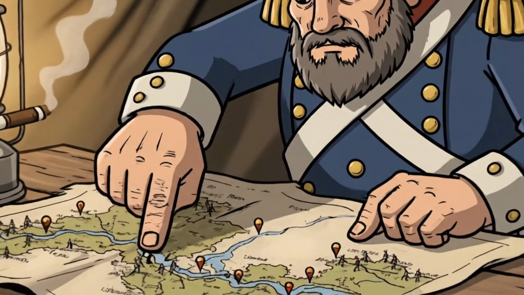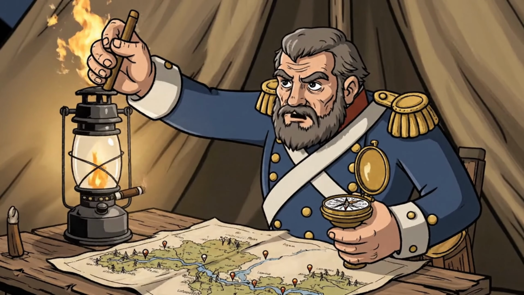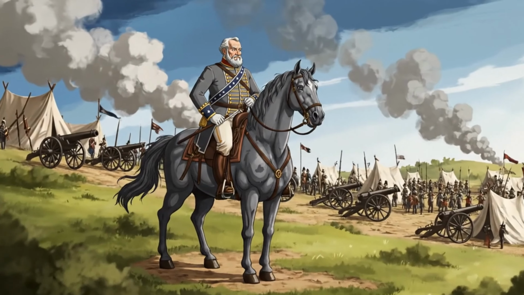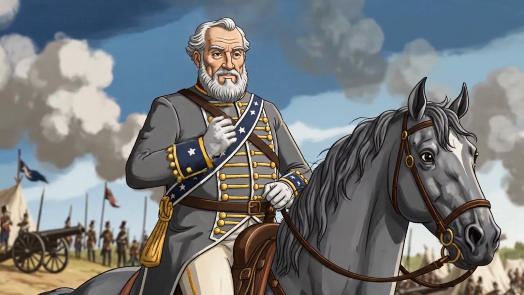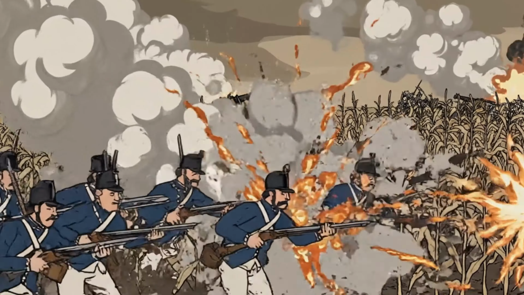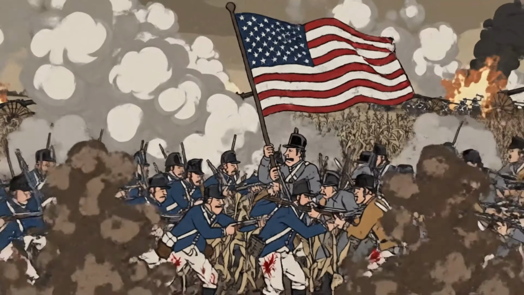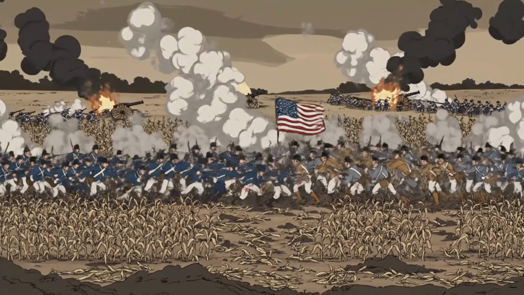Union General Ulysses S. Grant emerged as a determined leader who refused to retreat. The Confederacy relied on Robert E. Lee, a brilliant commander admired by his troops. At Antietam, the bloodiest single day in American history left over 20,000 casualties.